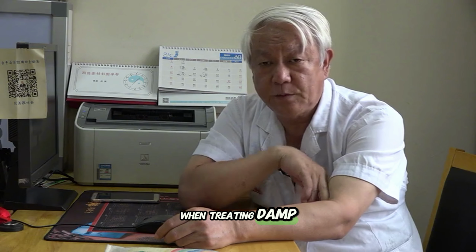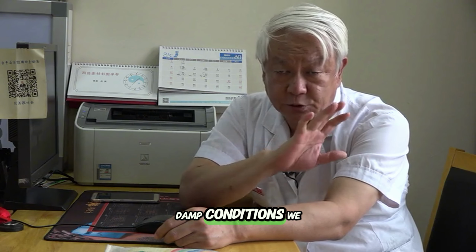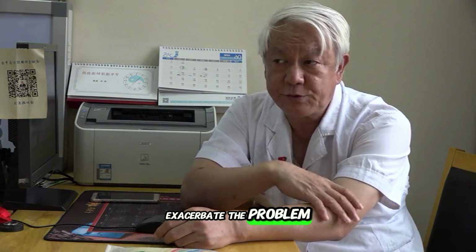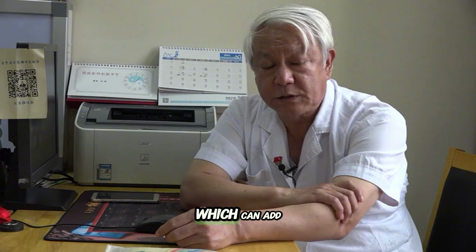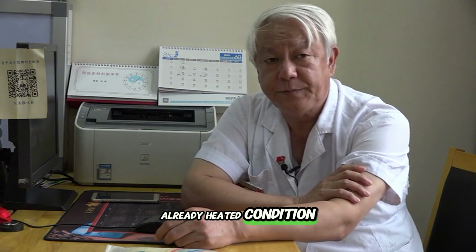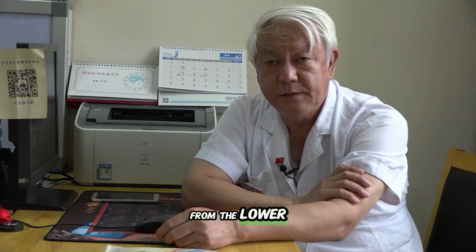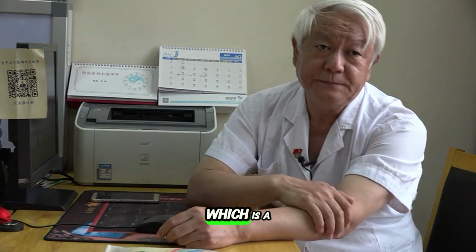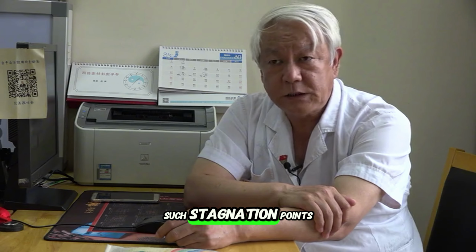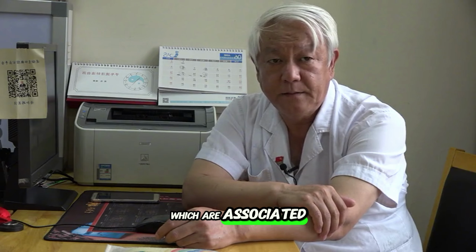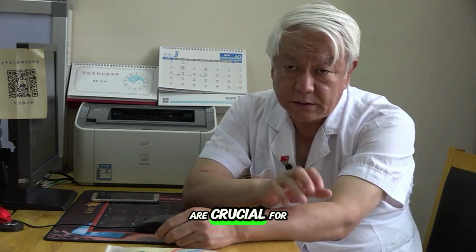When treating damp heat or cold damp conditions, we must be careful to avoid techniques that exacerbate the problem, such as moxibustion, which can add heat to an already heated condition. Instead, we focus on clearing damp heat from the lower jiao, lower body, which is a common site for such stagnation. Points like Bladder 23, Shenshu, and Bladder 40, Weizhong, which are associated with clearing dampness, are crucial for resolving these issues.